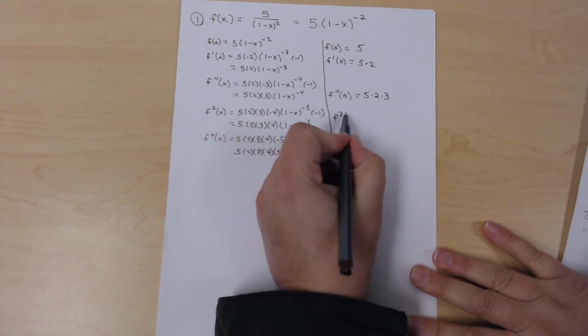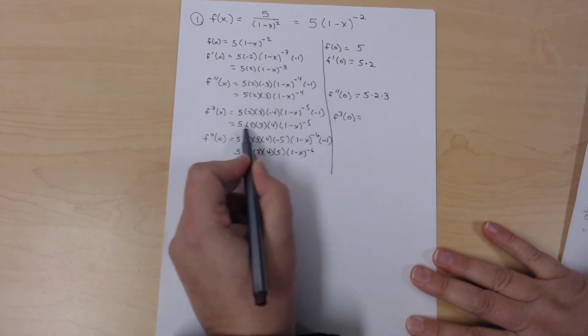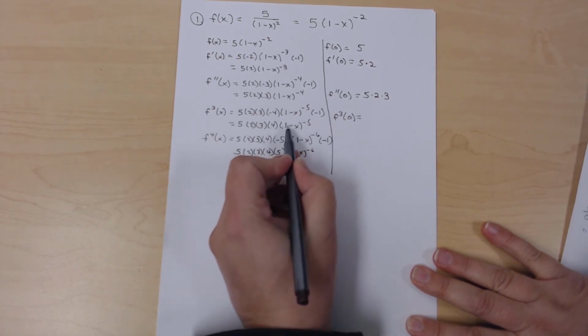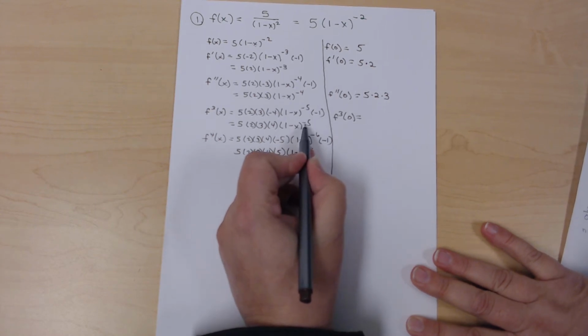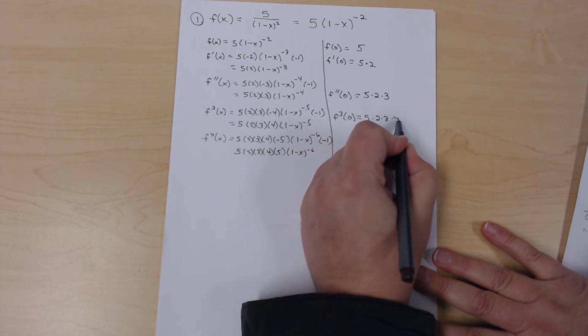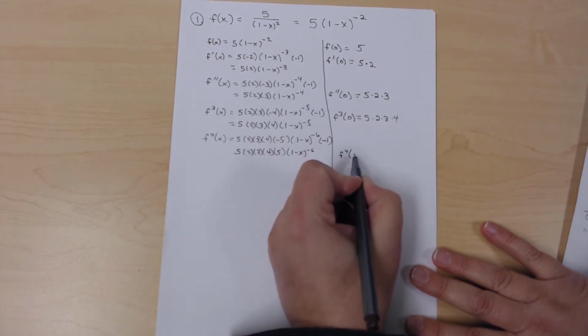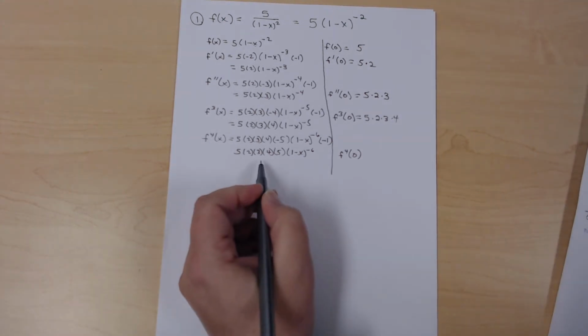The third derivative evaluated at 0. Oops, I should have gone down to this line. I plug in a 0, I get 1. 1 to the negative 5th is still 1. So I really have 5 times 2 times 3 times 4. And then last time, go down here, this is a better one. The fourth derivative, put in a 0.